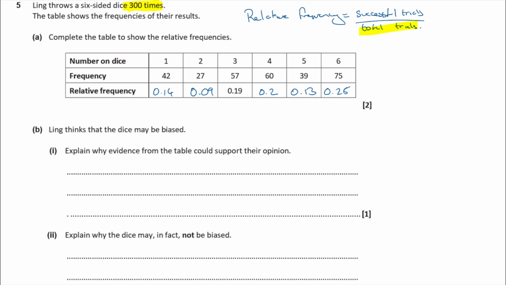Okay. Ling thinks the dice may be biased. Explain why evidence from the table could support their opinion. Well, clearly you've got quite a bit of variation here, haven't you? If you have a look at the number 2, that has come up 0.09 times, and compare that to the 6, which has come up 0.25 times, that's almost 3 times as often, isn't it? So 0.09 times 3 would be 0.27, so there or thereabouts. Okay, so that's going to be my evidence.